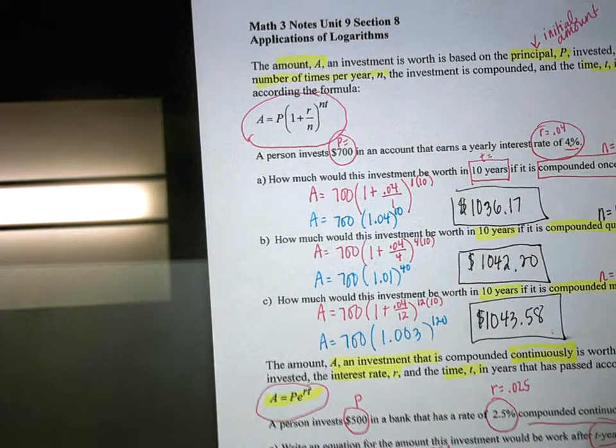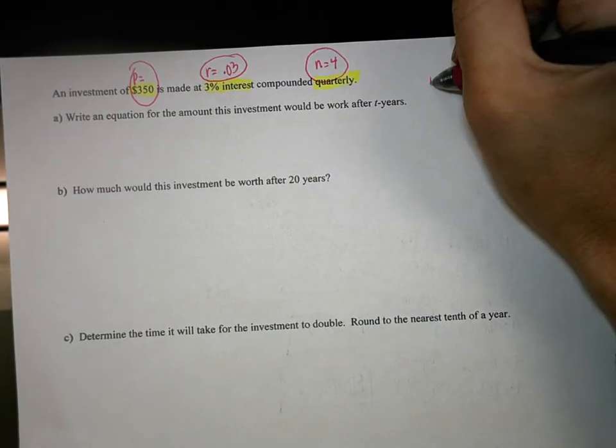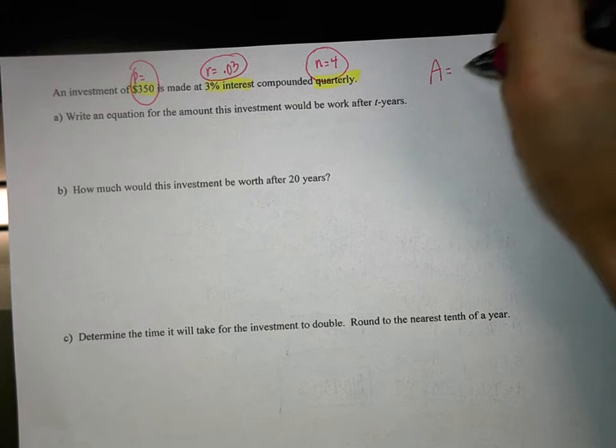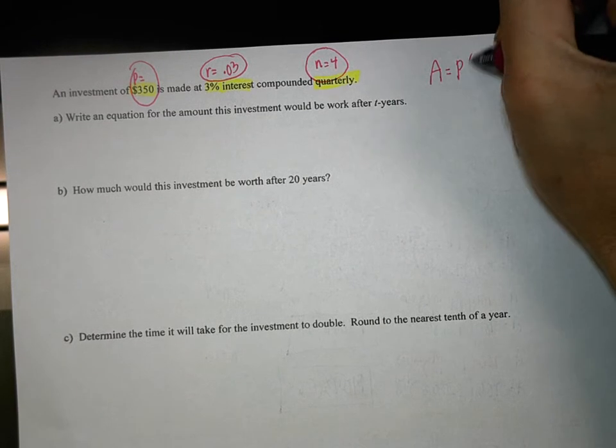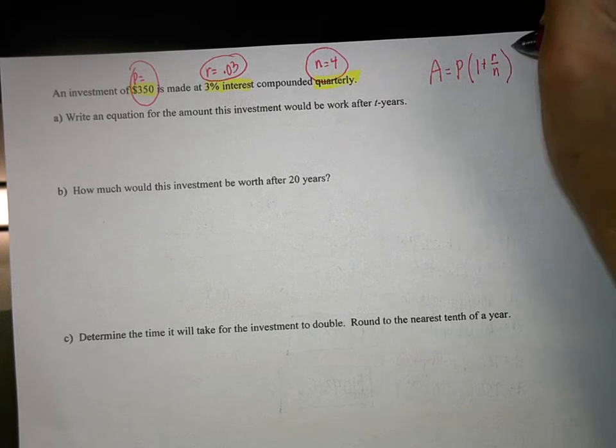I'm going to write it to the side here, and that is A equals P times (1 plus r over n) raised to the n times t.